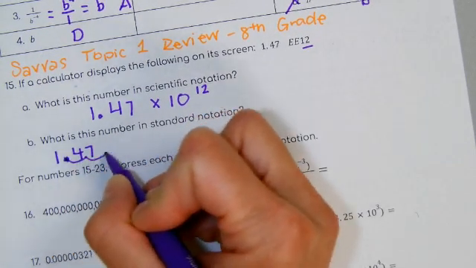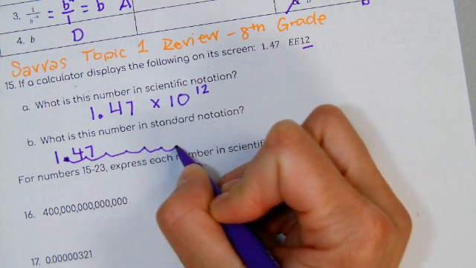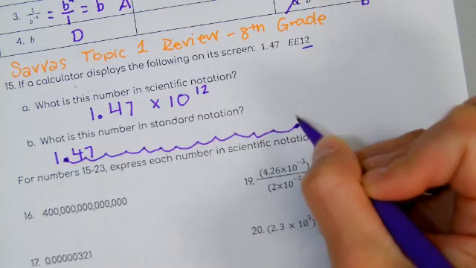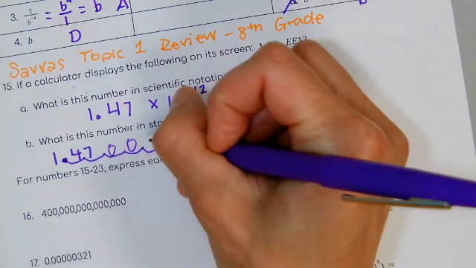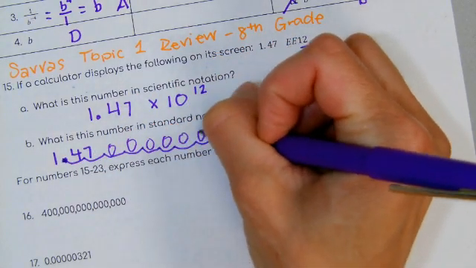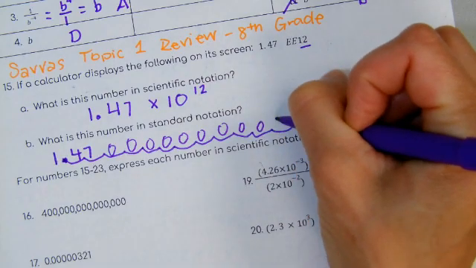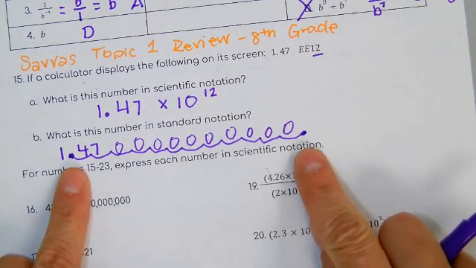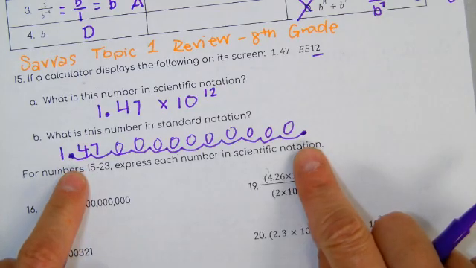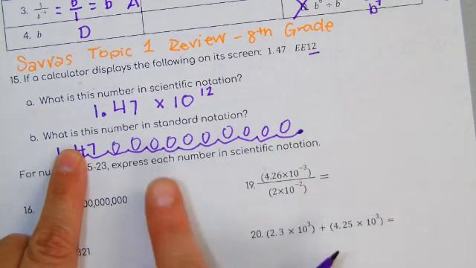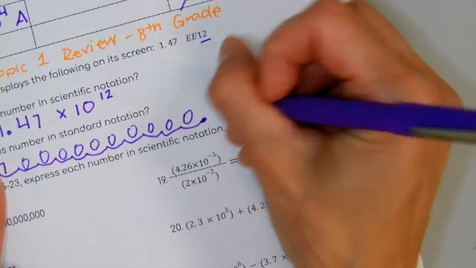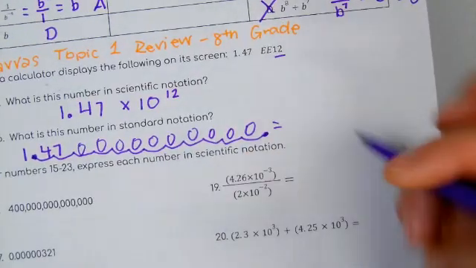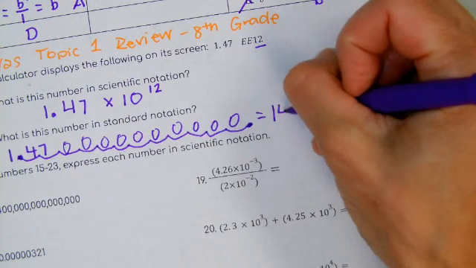So 1, 2, 3, 4, 5, 6, 7, 8, 9, 10, 11, 12. And then we fill those empty spots with zeros. Now, we don't leave our answer looking like this, though, because that is not really a number because we have two decimals. Numbers cannot have two decimal spots. This decimal we moved to the end. So the way we write our final answer in standard notation is not with two decimals. We would write it like this: 147.